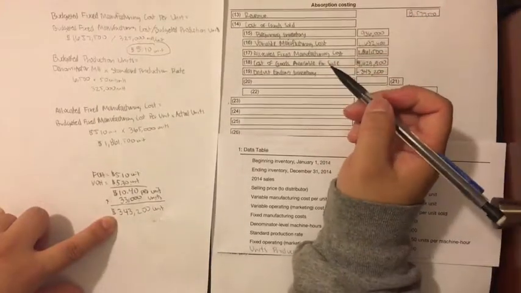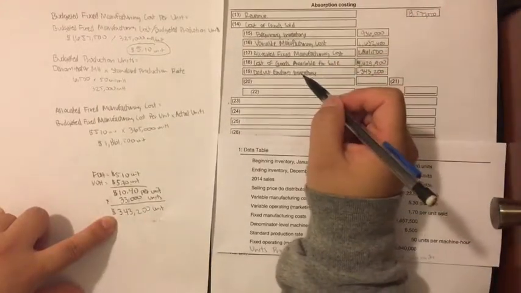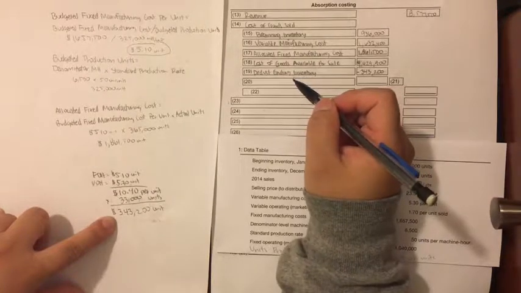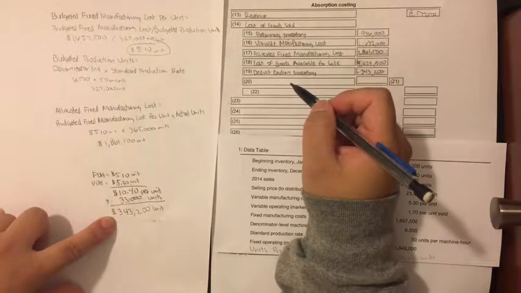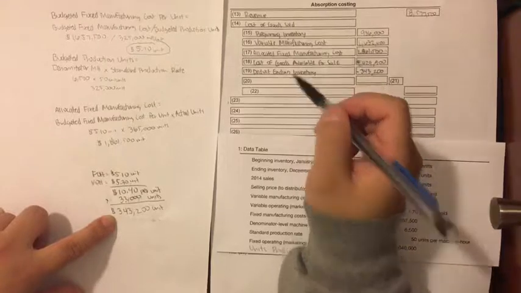So now that we found our ending inventory, we now want to find our adjustment for production volume variance.